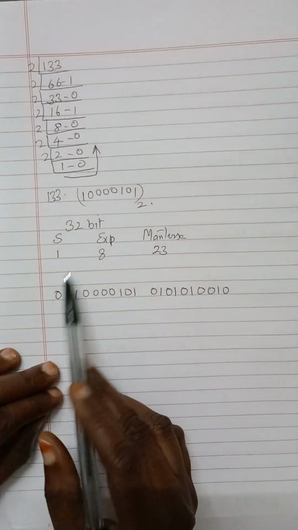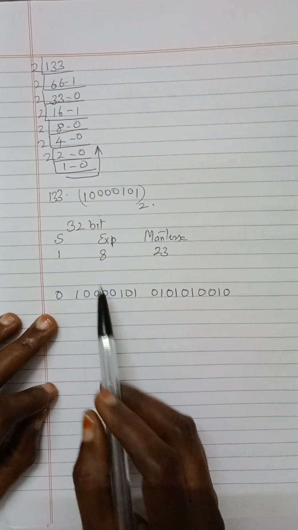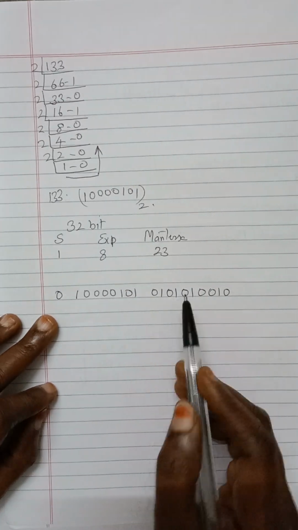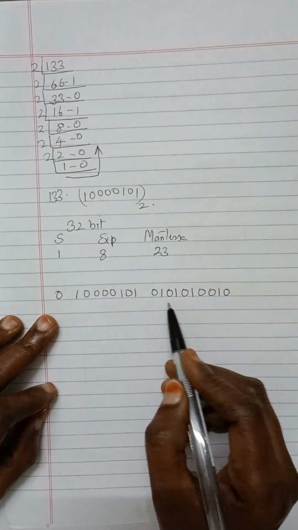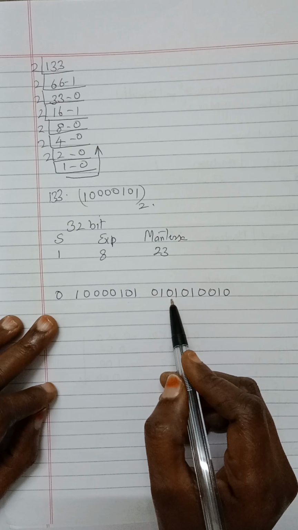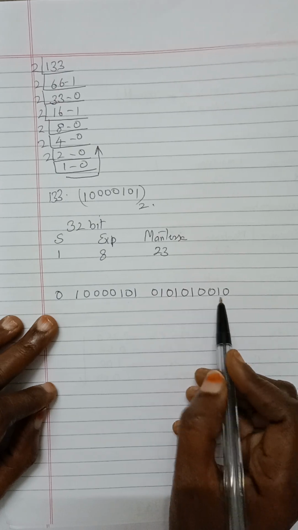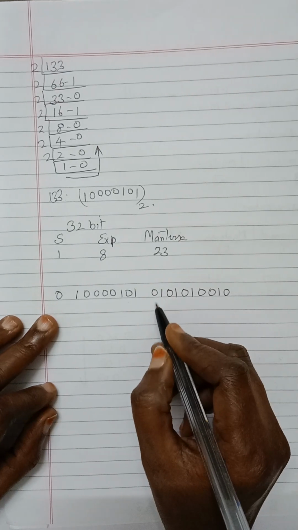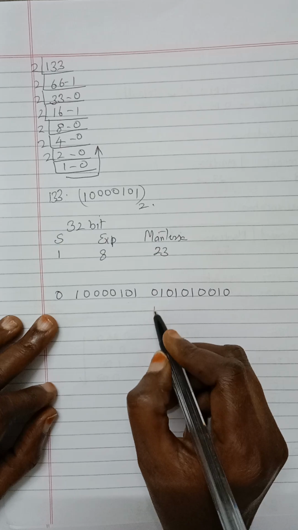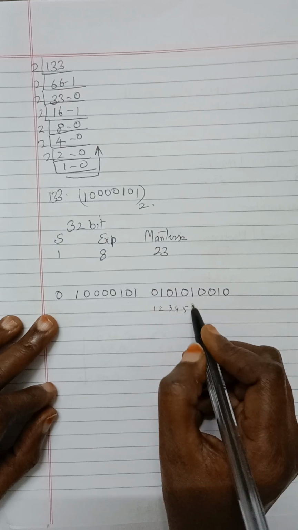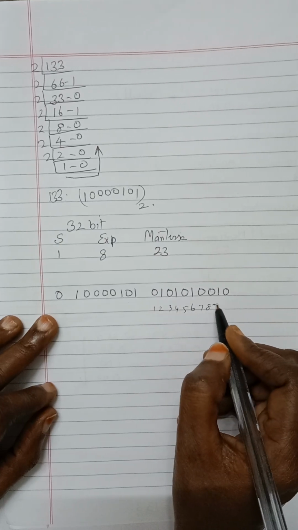So I have written the values here. Sign bit 0, the exponent as 8 bits, and then the mantissa as I have got it, that is 0 1 0 1 0 1 0 0 1 0. Now count how many values there are: 1 2 3 4 5 6 7 8 9 and 10.